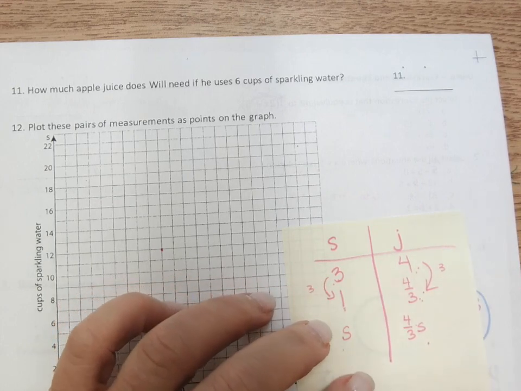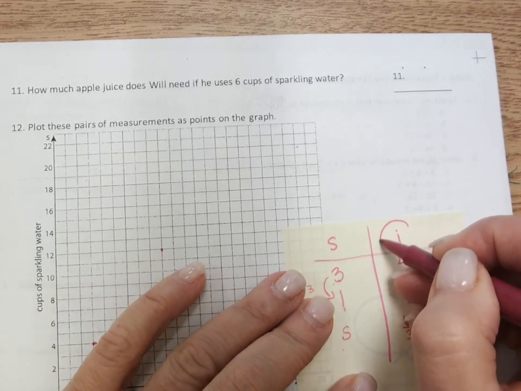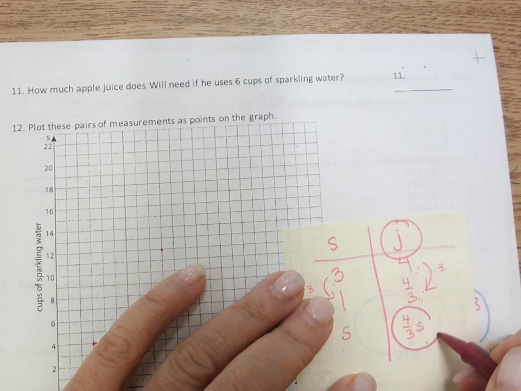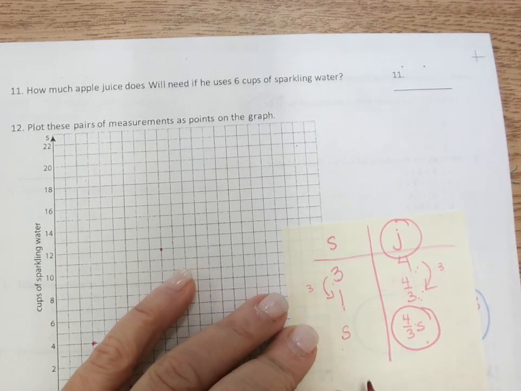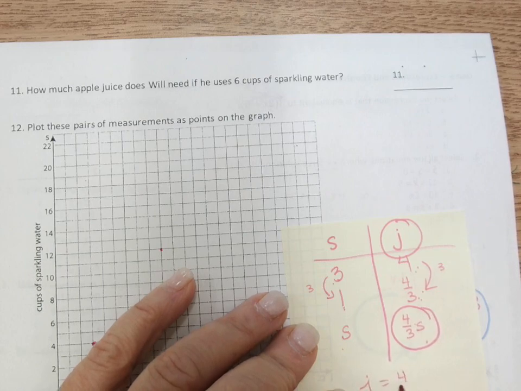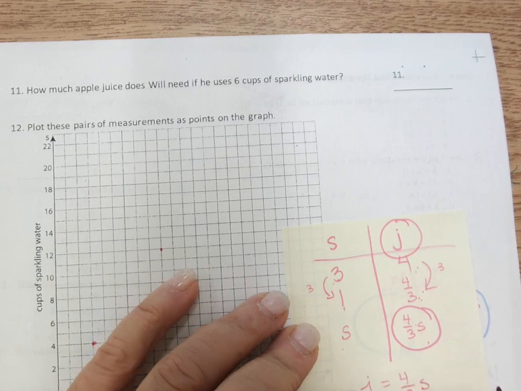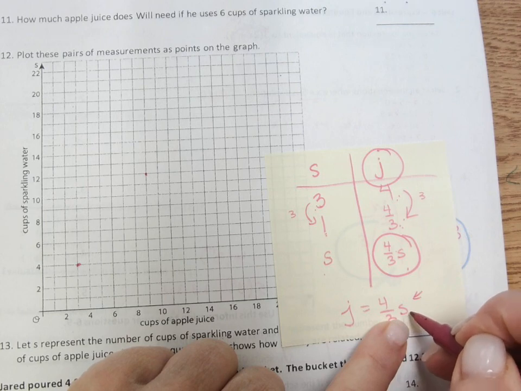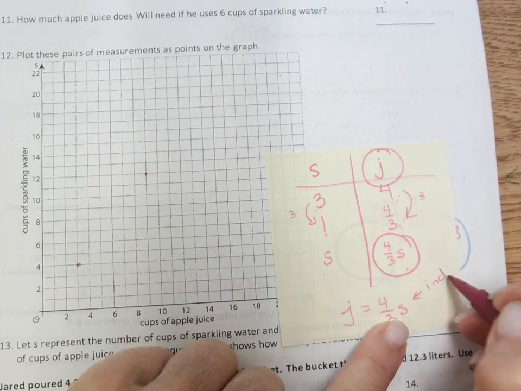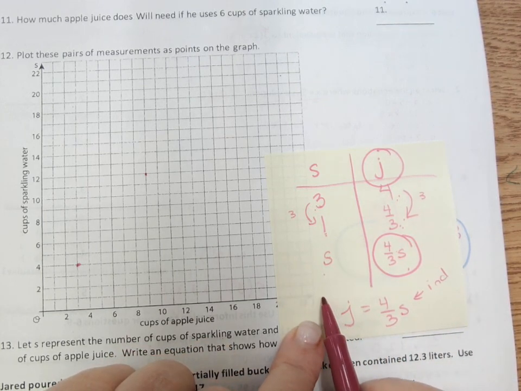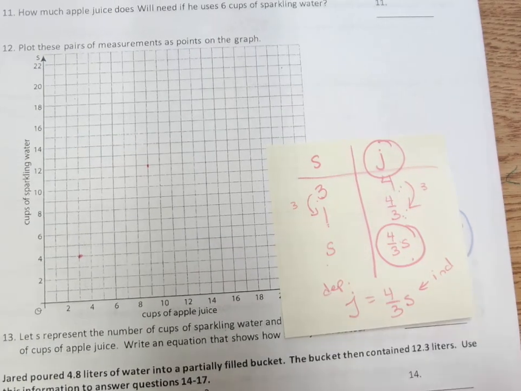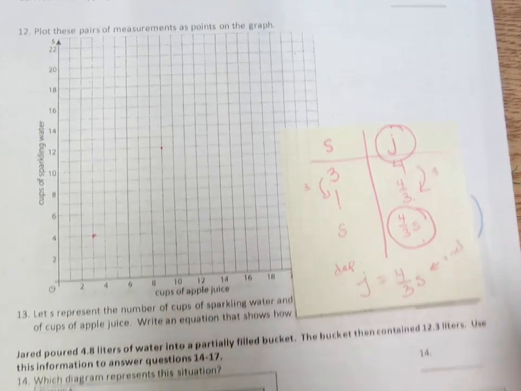So it says write an equation. So J is the same as 4/3 S. So my equation is J equals 4/3 S. I know that this is my independent because it's in the equation. This is my dependent because it's the answer. You need to make sure you understand this. This question on the test is worth like 1,000 points.